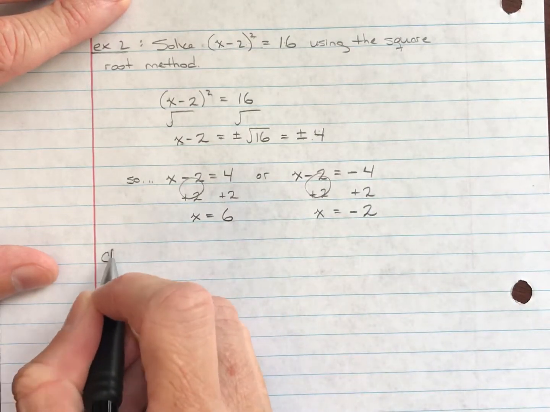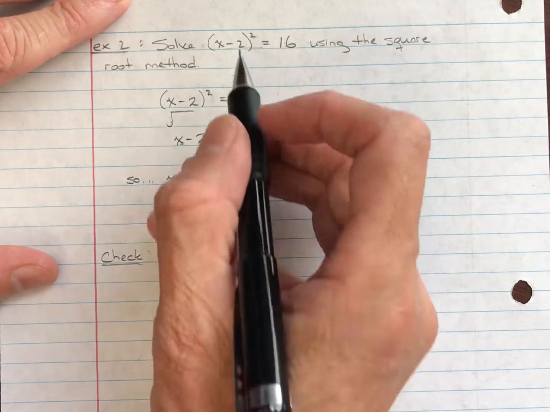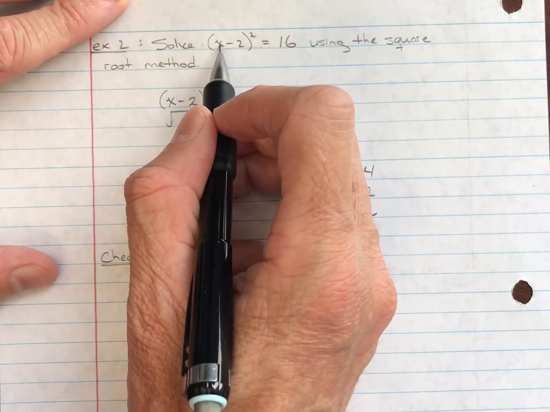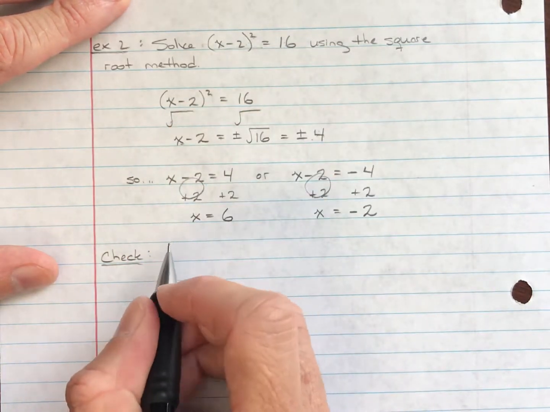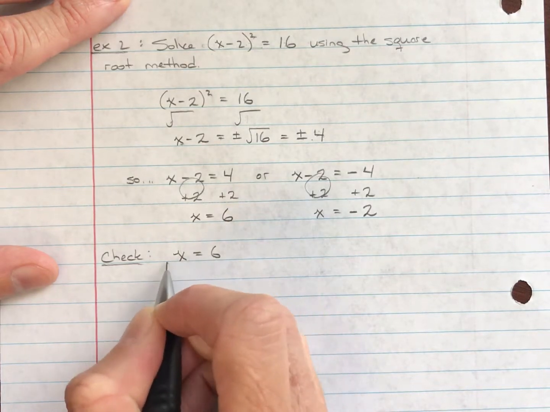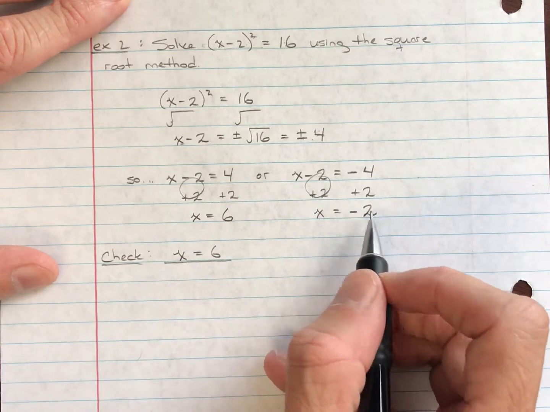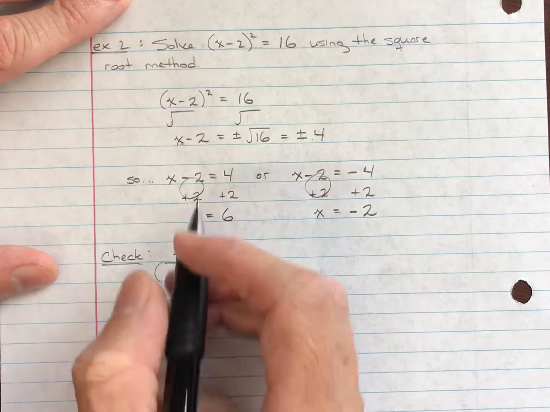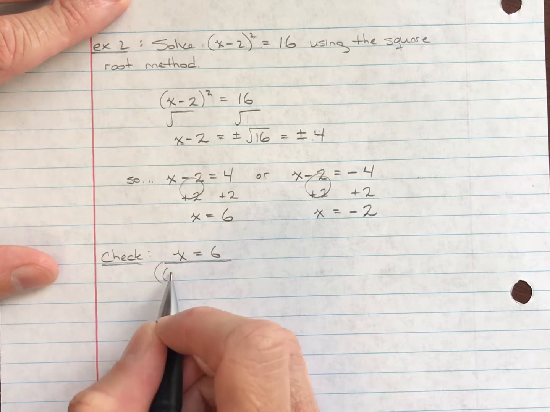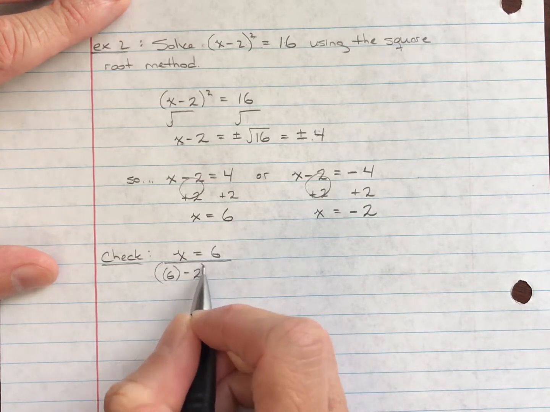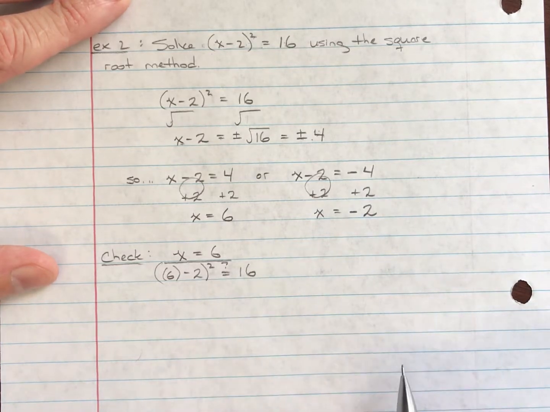Let's check. We think one answer is 6. So we're going to take the original, and replace the x with a 6. Again, we've got parentheses going in. I'm going to write it with two parentheses. It might look a little bit more confusing, but I want to emphasize the need for parentheses, particularly when you see a negative 2. So the left side has a parenthesis. I'll replace the x with parentheses and put the 6 inside. So I have 6 minus 2 squared. Does that equal 16?